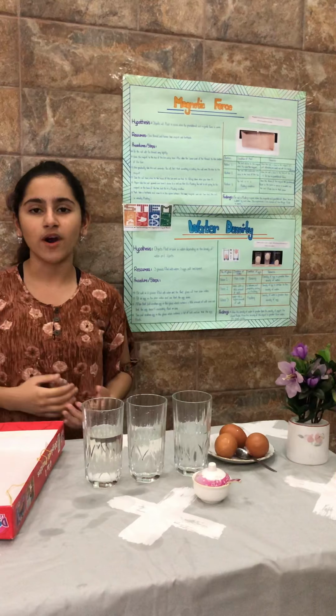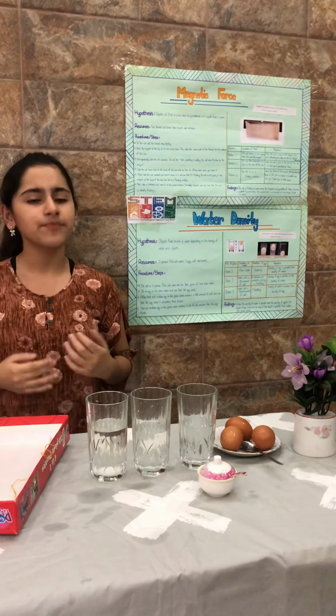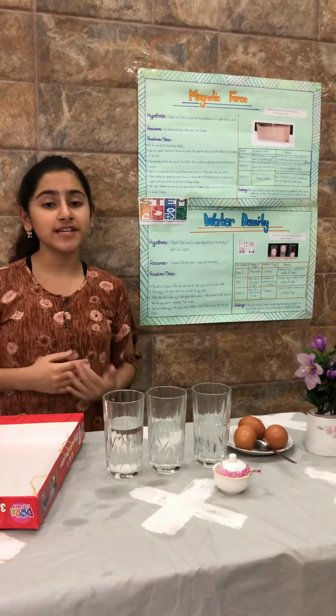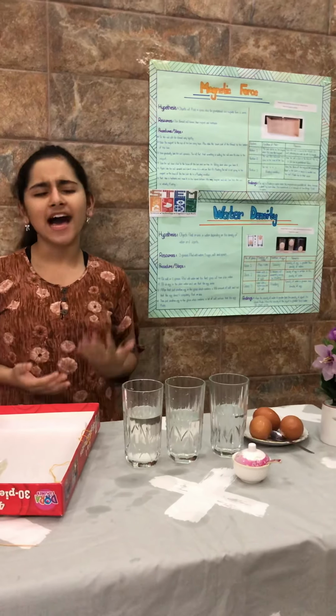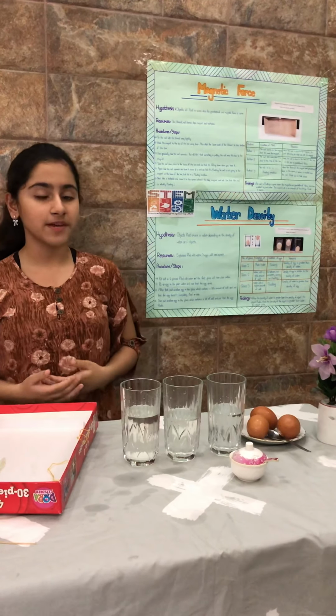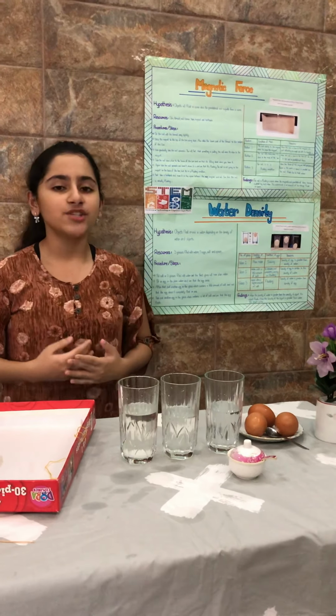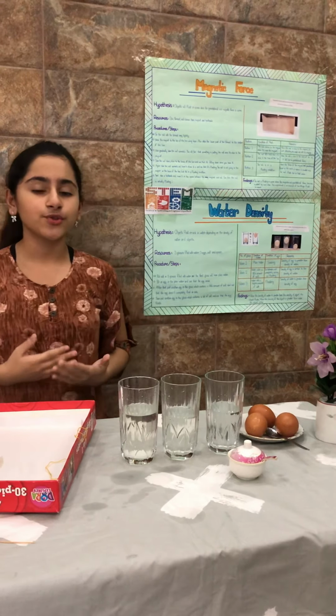I love them, and today I'm going to show you two fun science experiments. The first science experiment is the water density experiment. First, do you know why things float or sink in water? I think that things float or sink in water because of the density of water. To prove this, I will be doing an experiment.